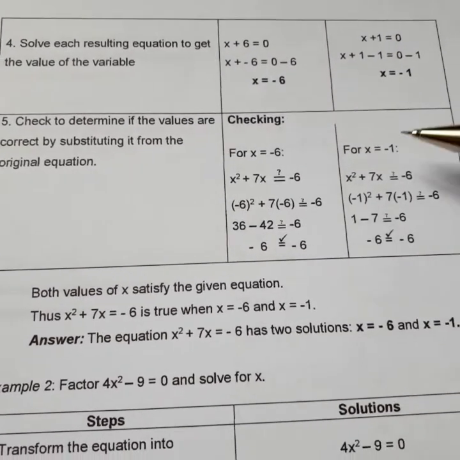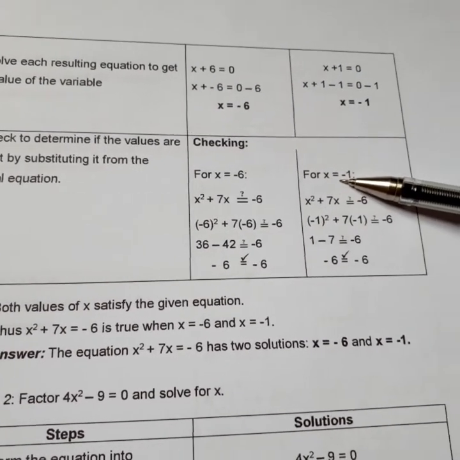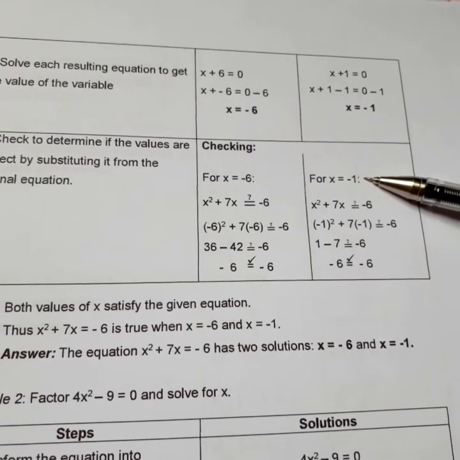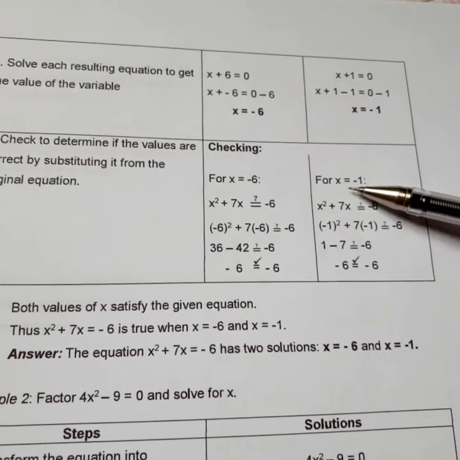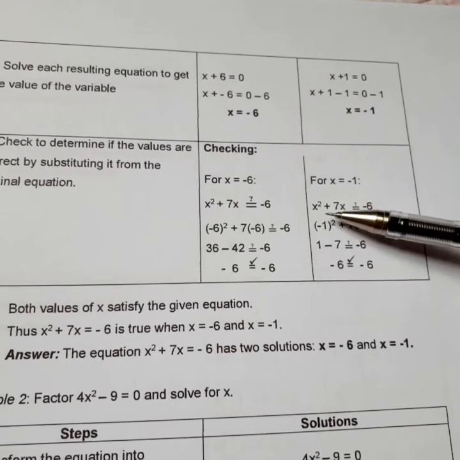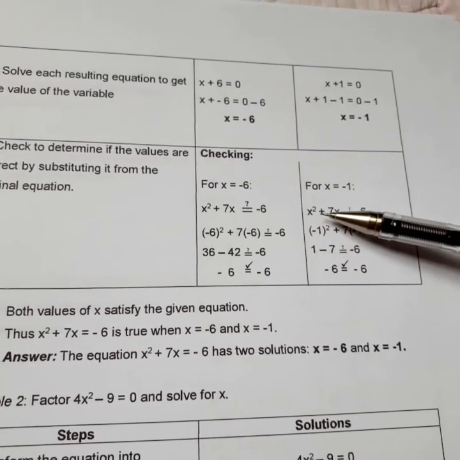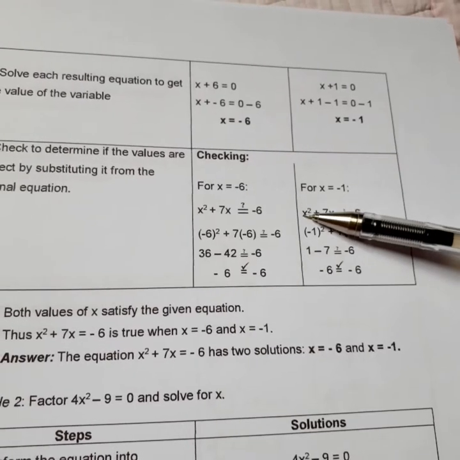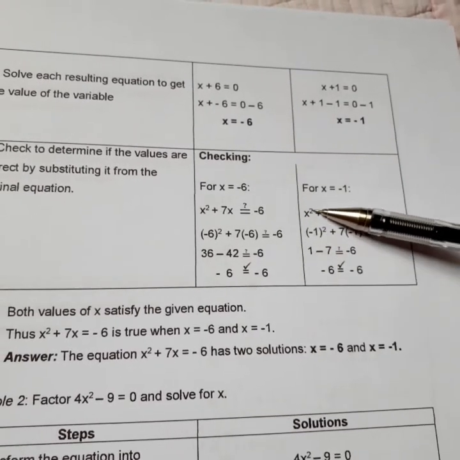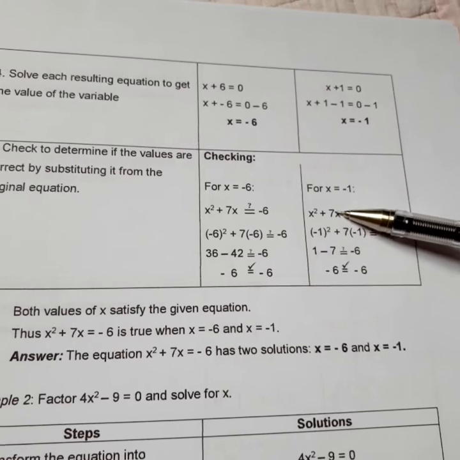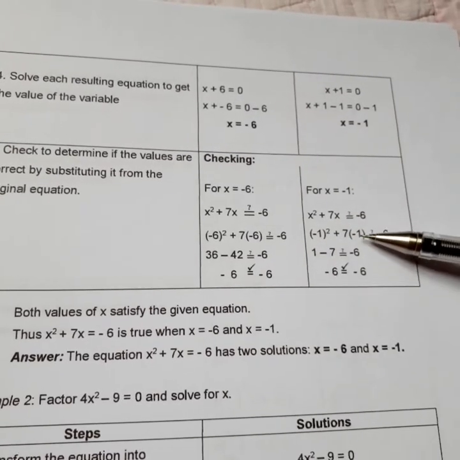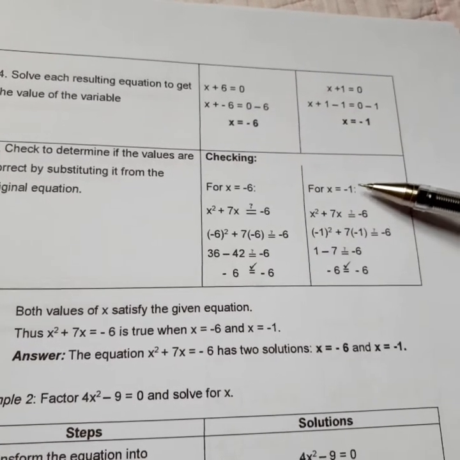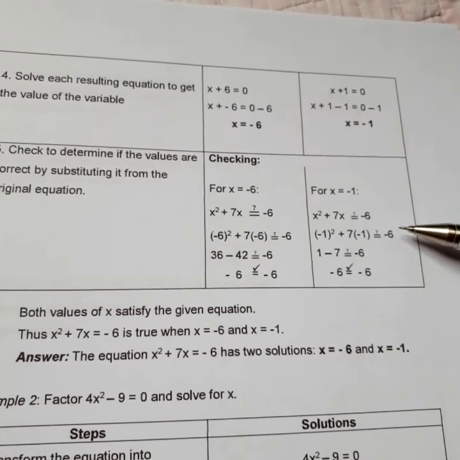Balance. Next, for x is equal to negative 1. So, try to solve. We have the value of x, negative 1. So, negative 1 plus x squared. Substitute this one. Place x with negative 1. Copy squared plus 7. We have x, negative 1, copy, substitute equals negative 6.